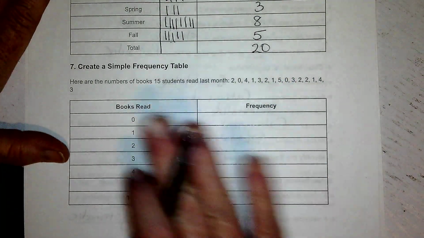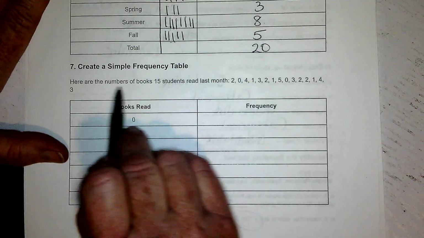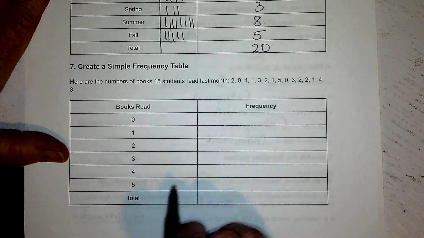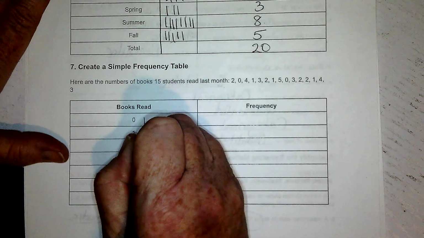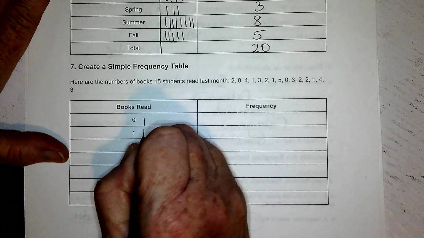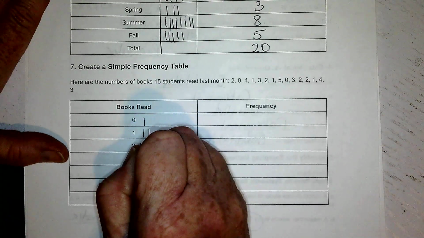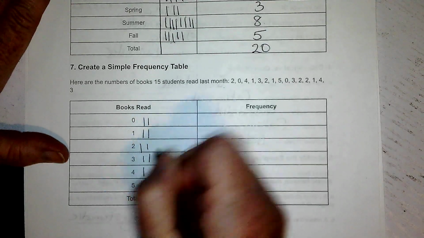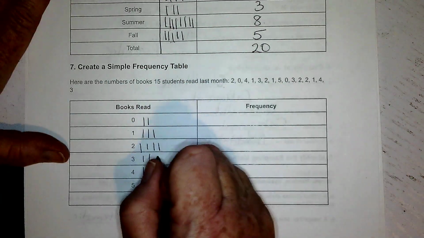All right, if you didn't get to do this one, please pause the video, do this one, and then come back to see how you did. Here are the numbers of books 15 students read last month, so make sure that you get the frequency for each of these. So 2, 0, 4, 1, 3, 2, 1, 3, 2, 1, 5, 0, 3, 2, 2, 1, 4. All right, and then 3.